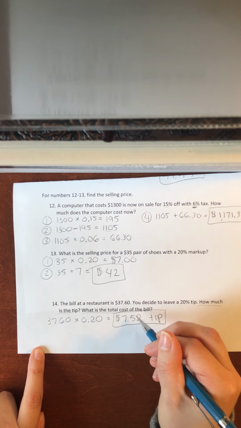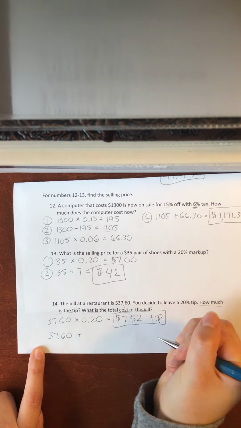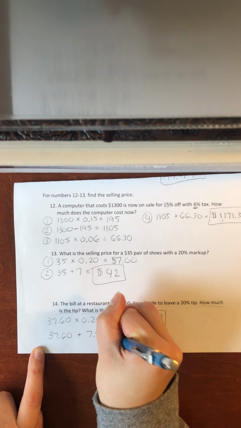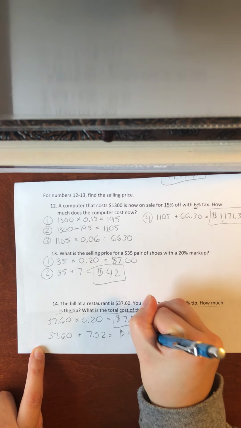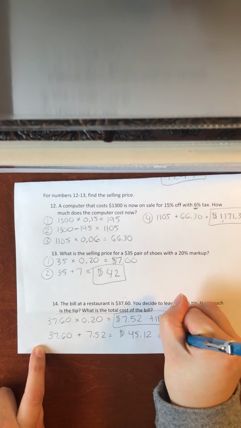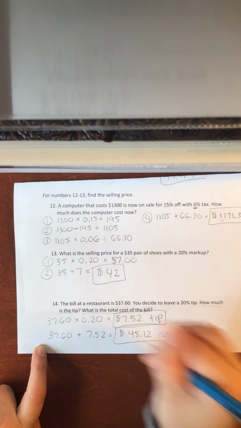Then we need to take the tip and add it to the cost of the bill. So $37.60 plus $7.52 equals $45.12, which is the cost of the bill. Okay, there's our 2 answers.